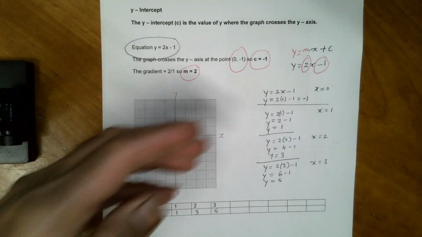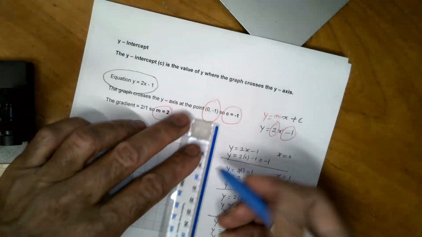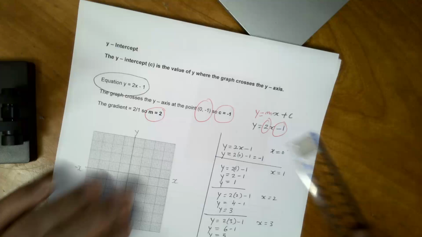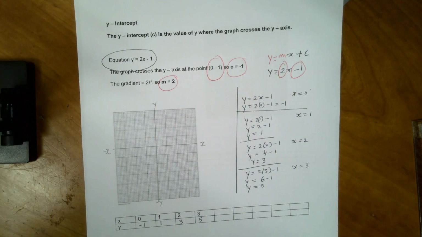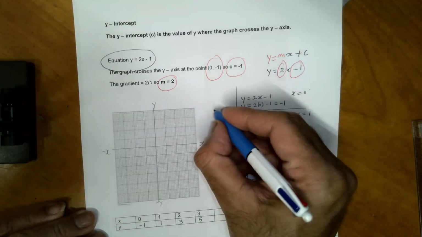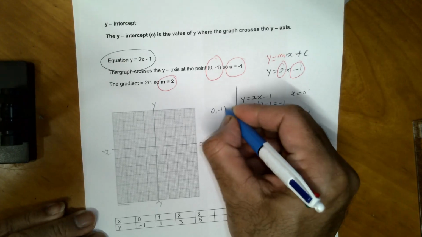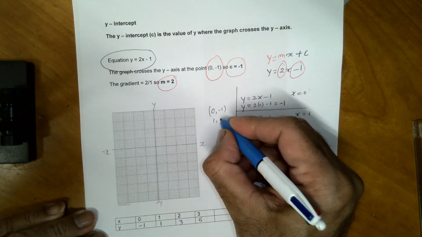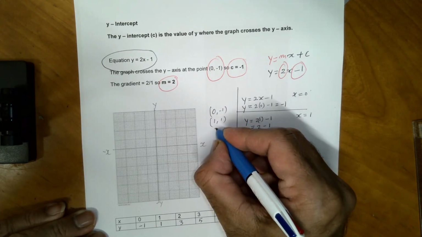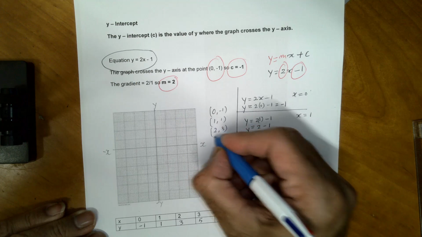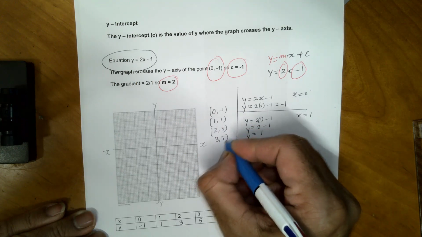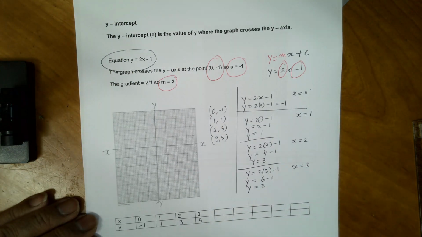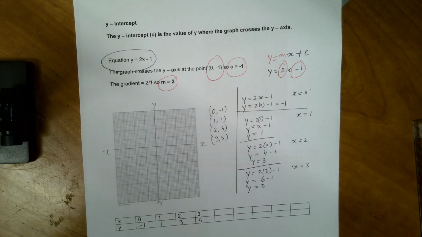If you want, you can write the coordinates here. These are the coordinates.